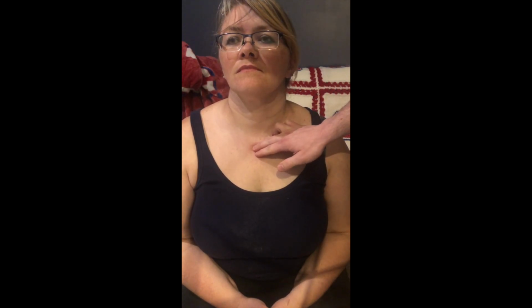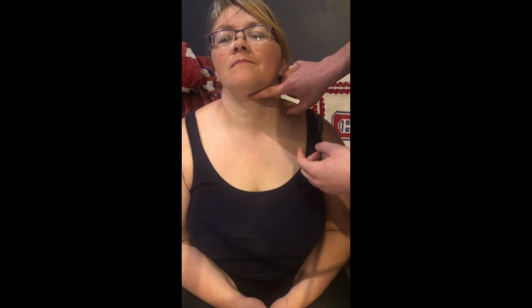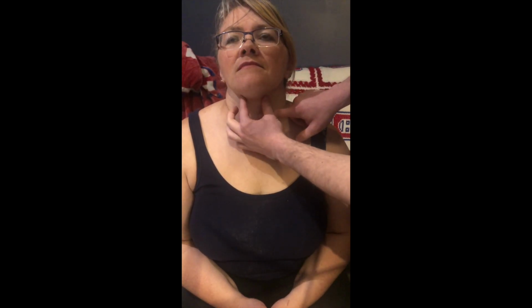Okay, so for my second palpation, I'm going to be doing the thyroid cartilage. For this, I'm going to start at the manubrium. Then from the manubrium, I'm going to be moving superior to this jugular notch. Then from the jugular notch, I'm going to be moving superior up to the hyoid bone. And then from the hyoid bone, I'm going to be dropping inferior down to this thyroid cartilage, which is very prominently described.